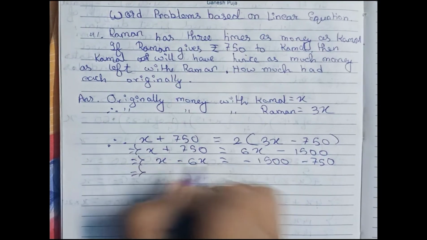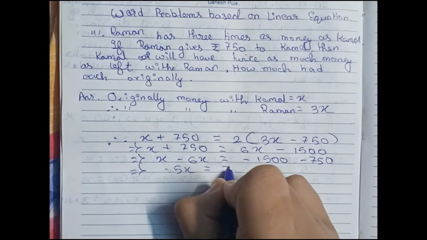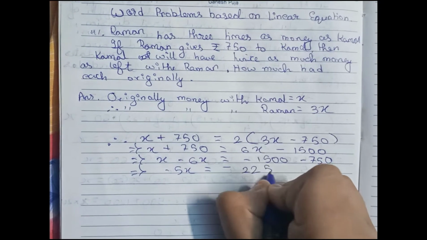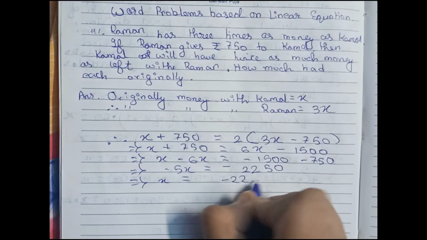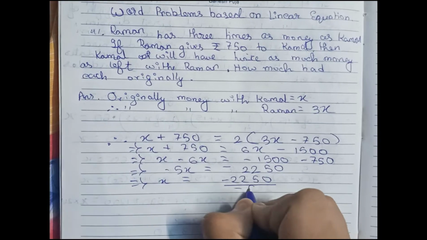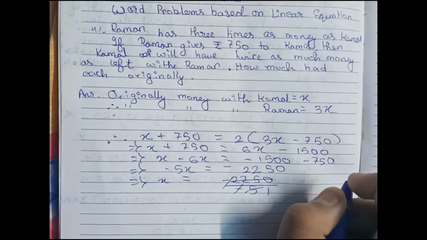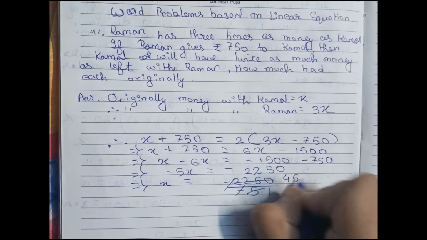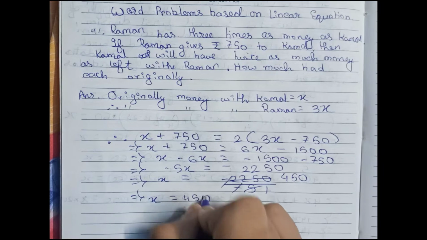So it becomes x minus 6x, it becomes minus 5x equals to minus 2250. So I can write x equals to minus 2250 by minus 5. Then first we cut the minus, then we cut 5 and 2250, which becomes x equals to 450.